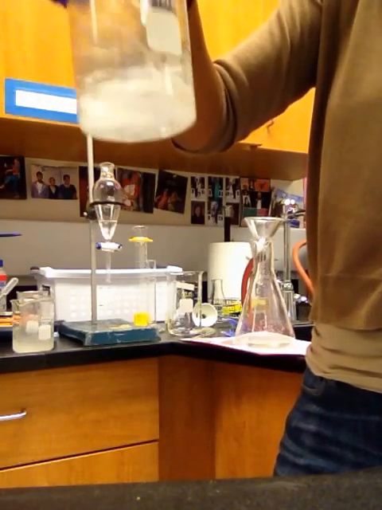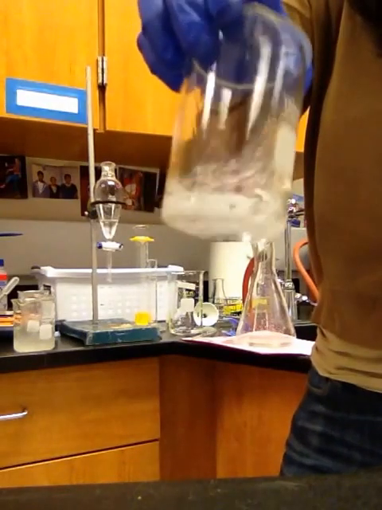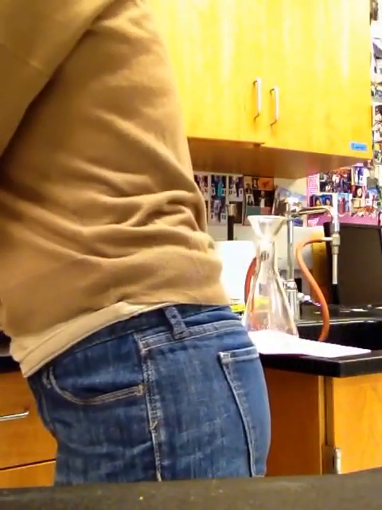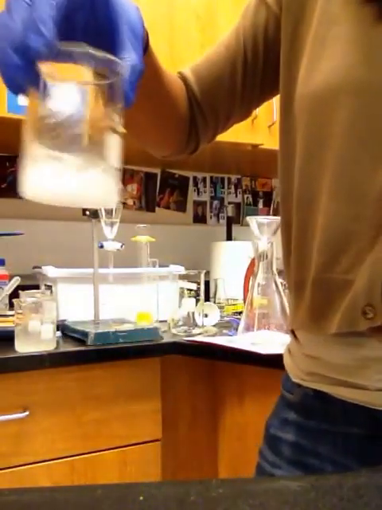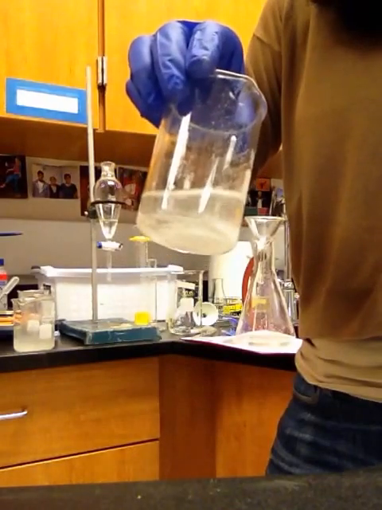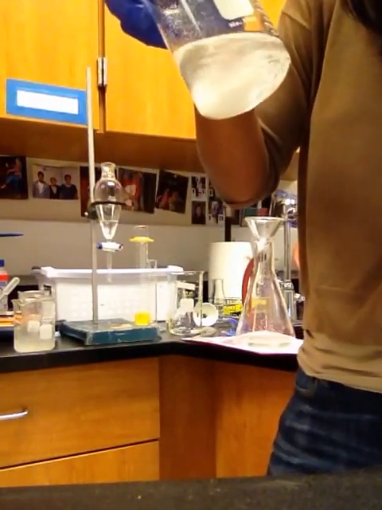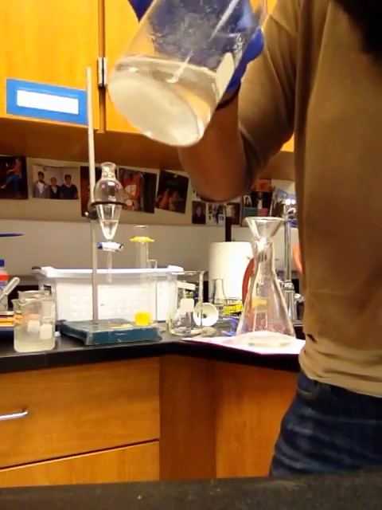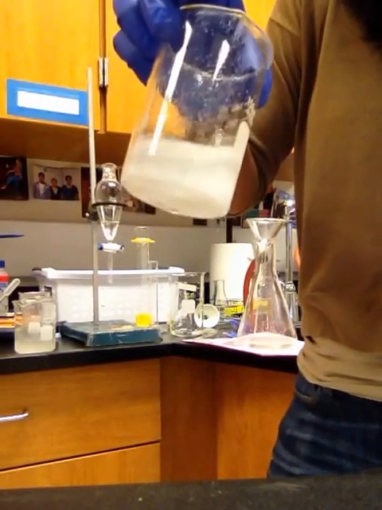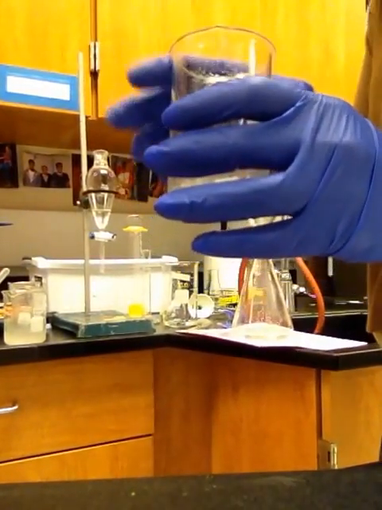That means there is water in it. We are going to keep adding MgSO4 till it does not clump anymore. And now you can see that MgSO4 is moving freely and not clumping. So at this point we know we have dried our organic solvent.